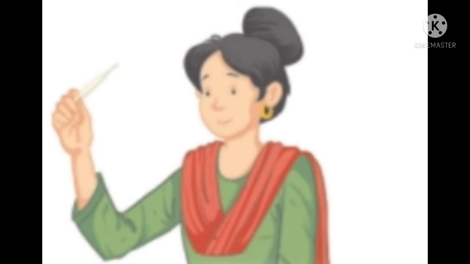Keep the thermometer at your eye level for an accurate reading. That is very, very important. Keep that thermometer at your eye level for an accurate reading. Understand? So there are 3 steps we have learned.